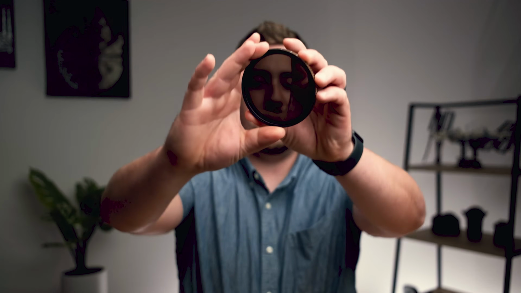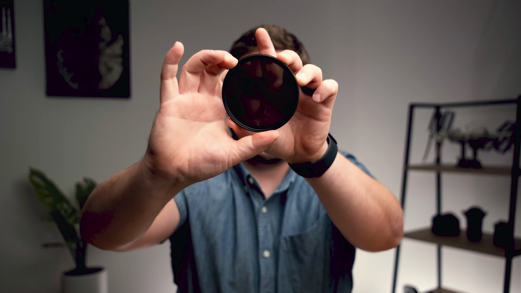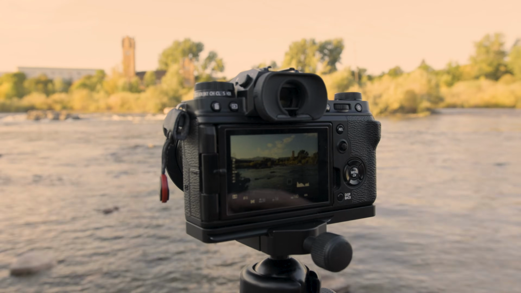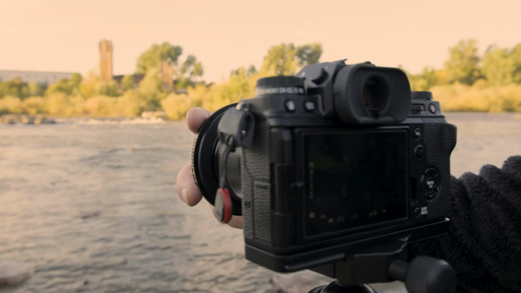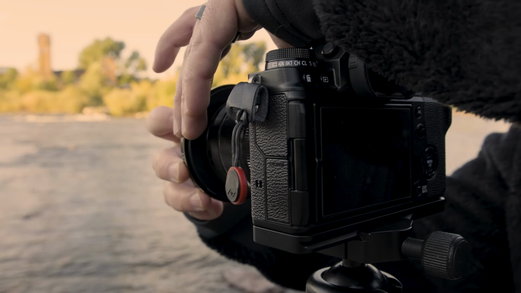And this is where an ND filter comes in. All you gotta do is take this little ND filter. This happens to be a variable ND, which means that it goes from 2 stops to 5 stops of darkening. I would take this filter, thread it onto the front of my lens, and then I would again center out the little needle on my meter.